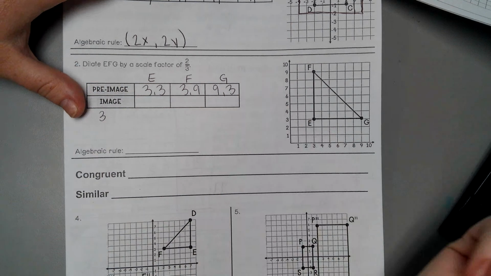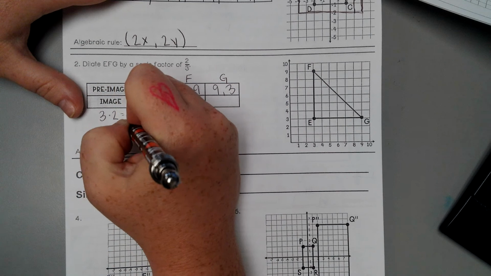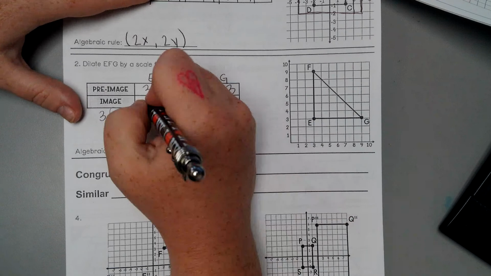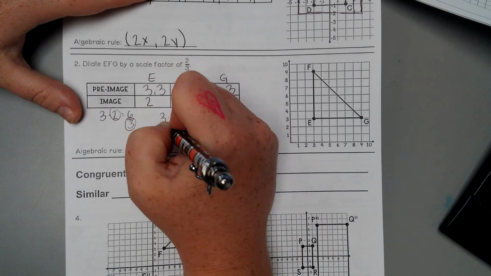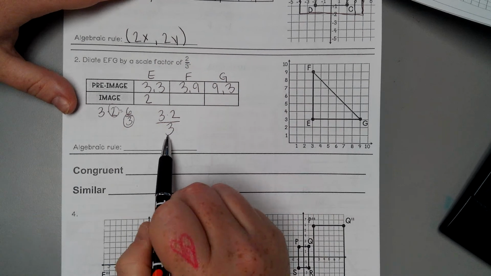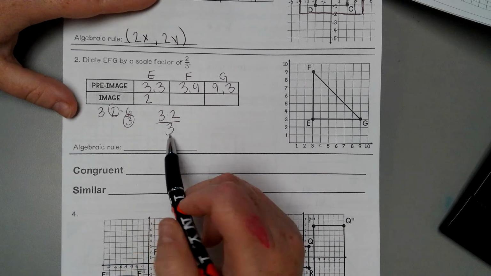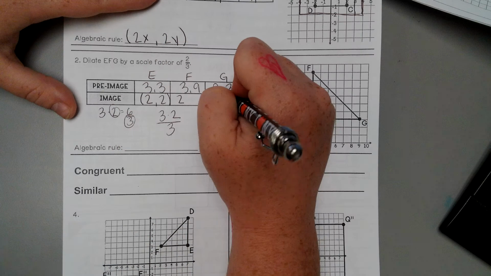I break it up into steps. So I do 3 times 2, which is 6. Divide that by 3. And here's my 2/3. You could write as 3 times 2 divided by 3. You would do the top and then the bottom. 3 times 2 is 6. Divided by 3 is 2. So we have 2, 2. Any number 3 is going to be a 2.